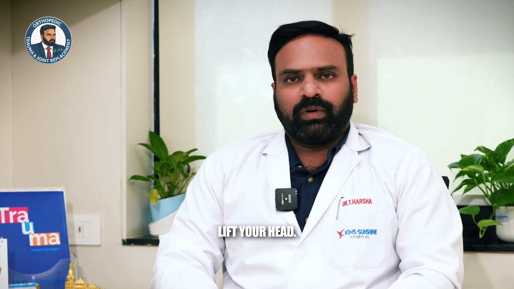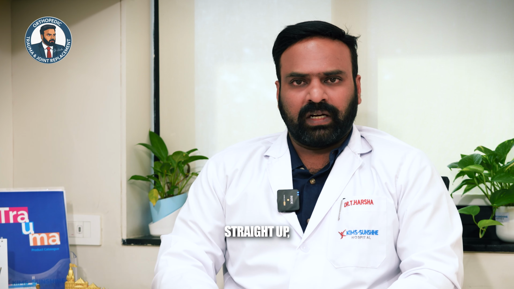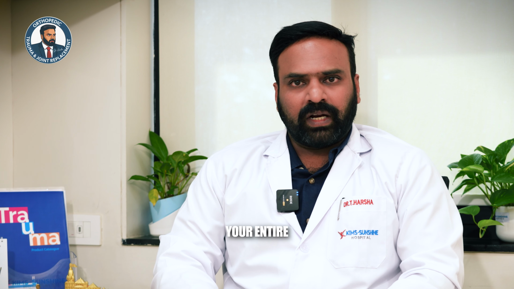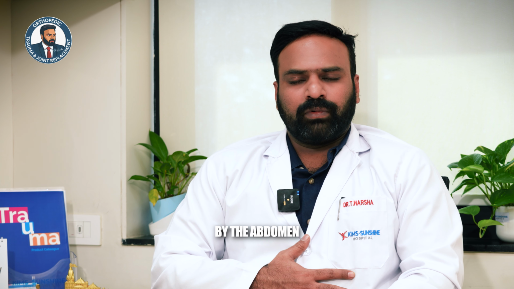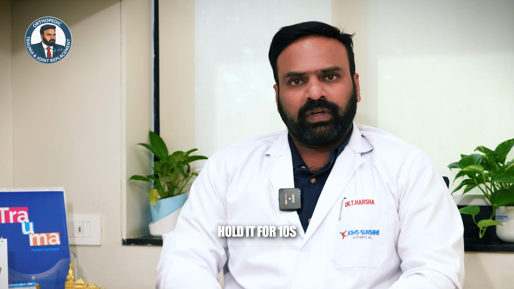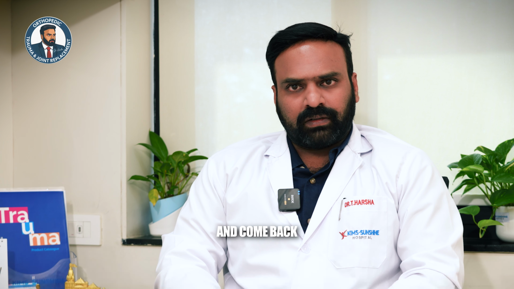Fourth exercise. Again, lying down on the ground. Lift your head, shoulders, the hands straight up and also the legs up so that your entire weight is borne by the abdomen and the pelvis. Hold it for 10 seconds and come back into the original position.